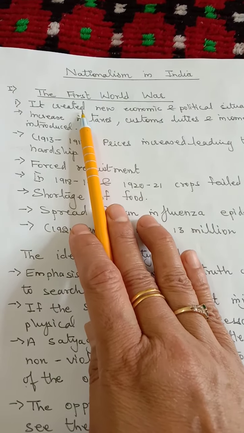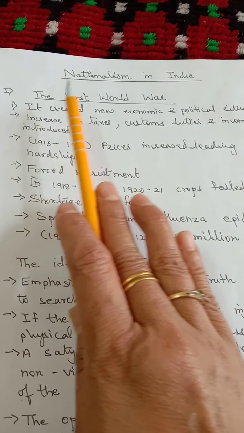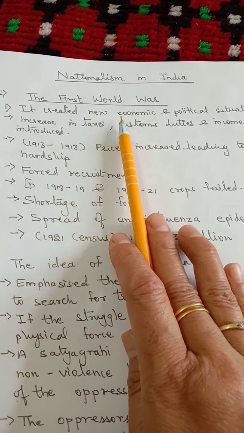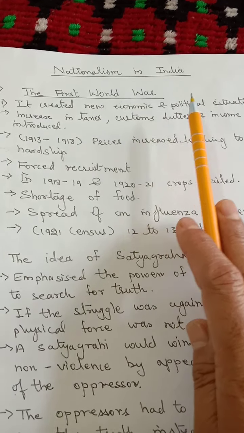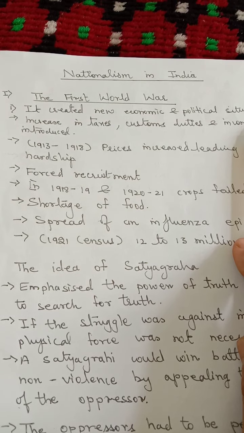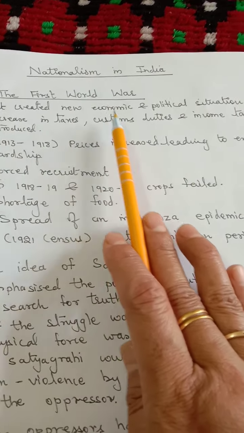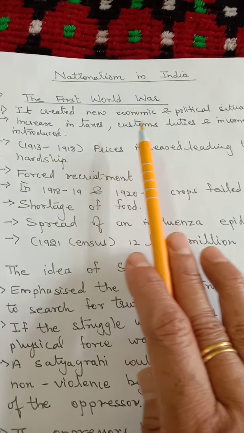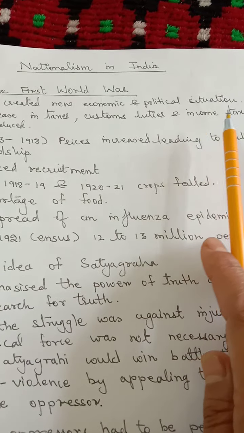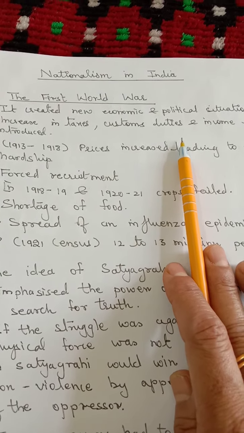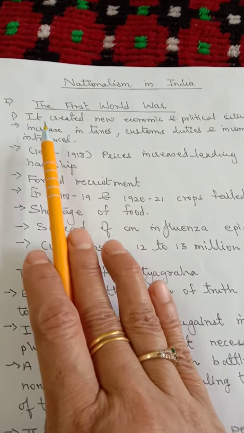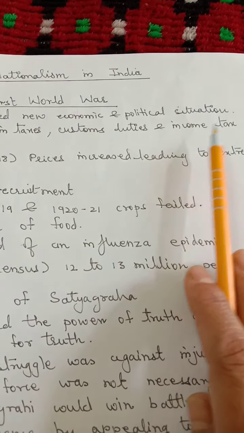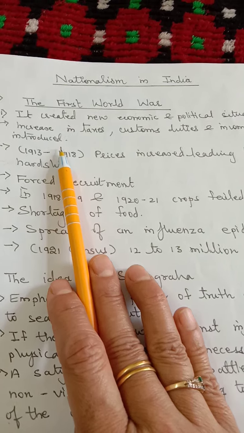So, we'll begin the first topic, that is the First World War. We know that the First World War started in 1914, ended in 1918, and it continued for 4 years. This war created a new economic and political situation in India. British defense expenditure had increased during the war period. So in order to recover the loss, what did the British do? They increased taxes and custom duties, and income tax was introduced.